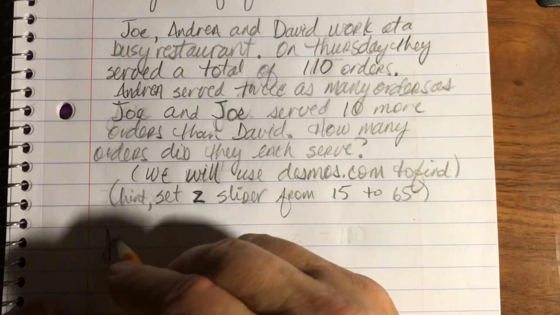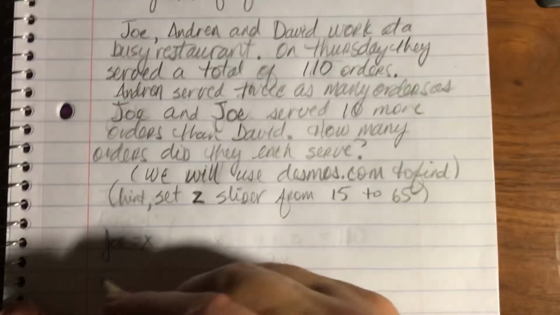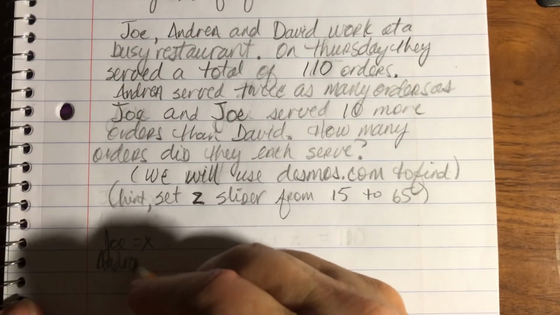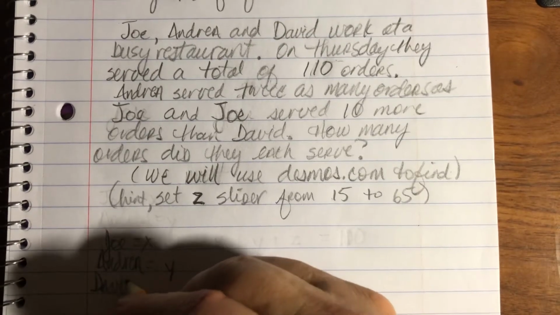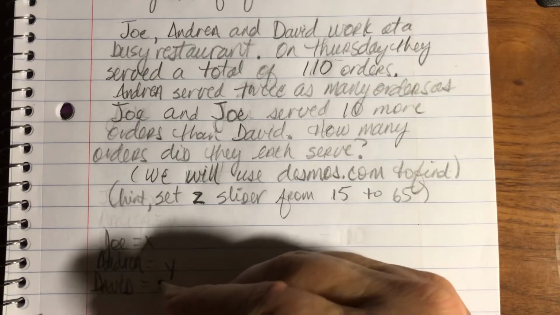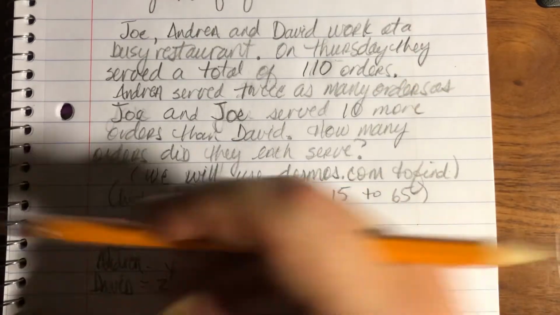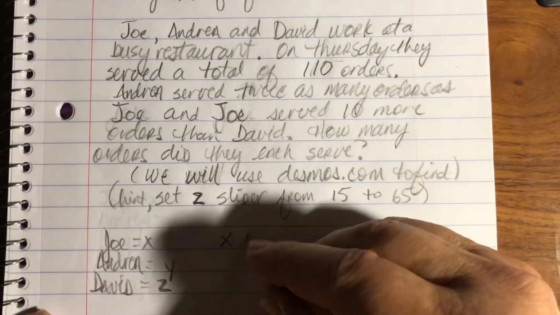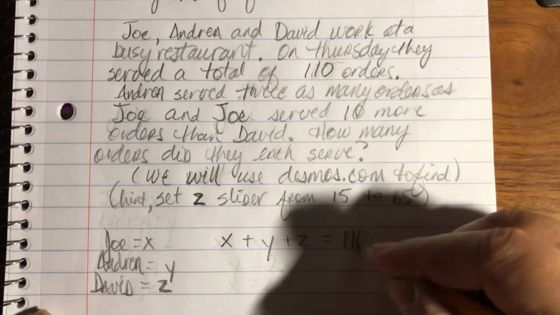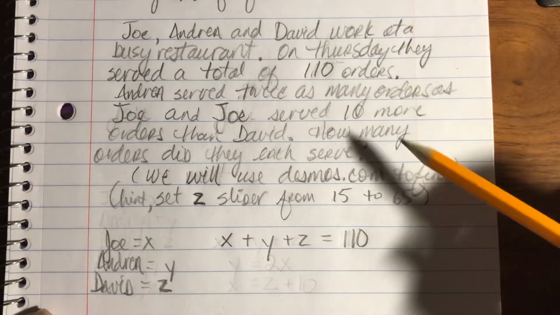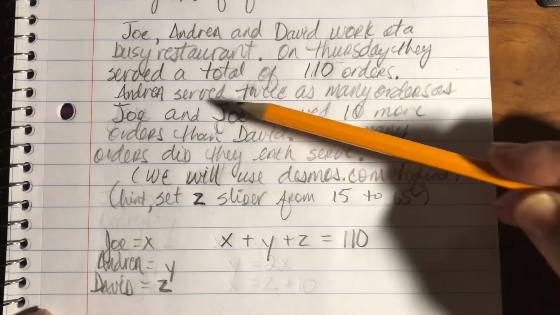So we're going to make Joe equal X because Joe was the first person mentioned. Andrea will be Y, and David will be designated as Z. All right, our first line is the easiest one. That will be all three of them combined, X plus Y plus Z equals a total of 110. Now, we need to go in here and once again read the hints that they gave us, and set up those extra lines.